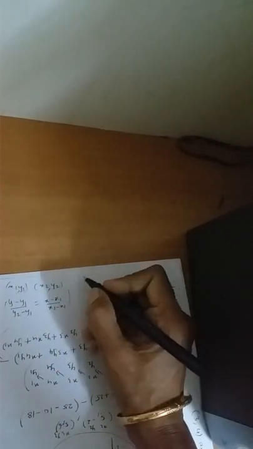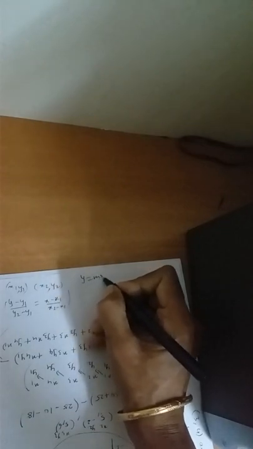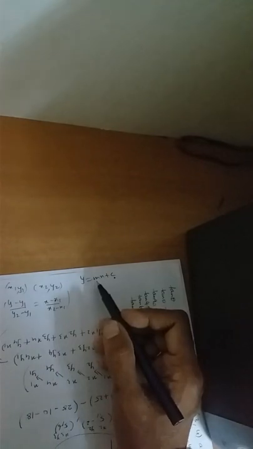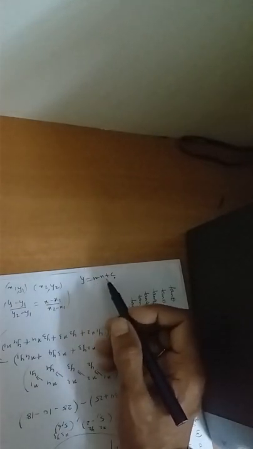Now one more thing is the y-intercept form, that is y equals mx plus c. What is m? M means the slope. And what is c? C is the y-intercept, the point at which the line touches the y-axis. C is the y-intercept and m is the slope.